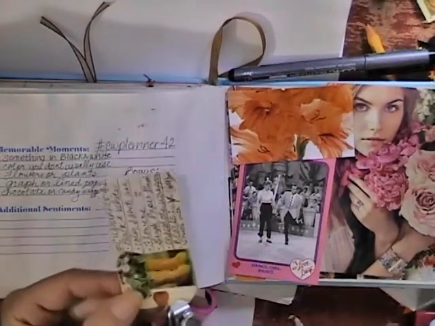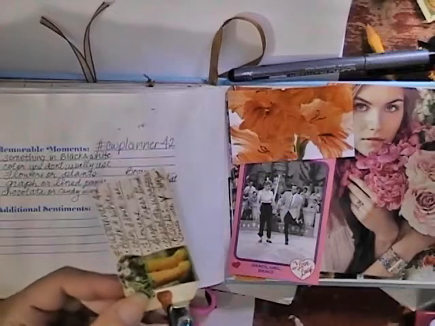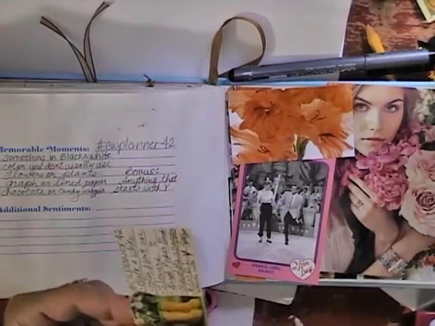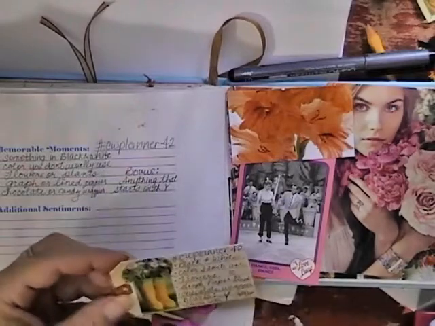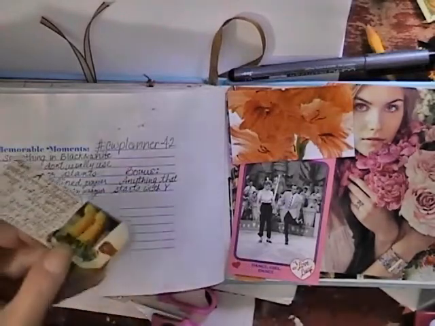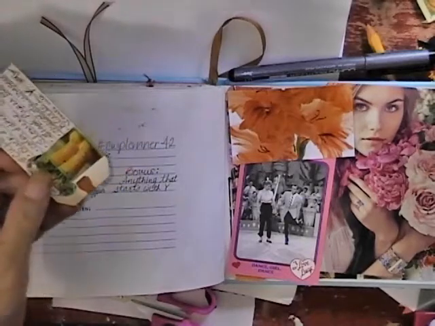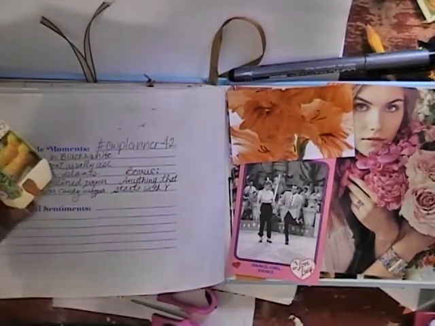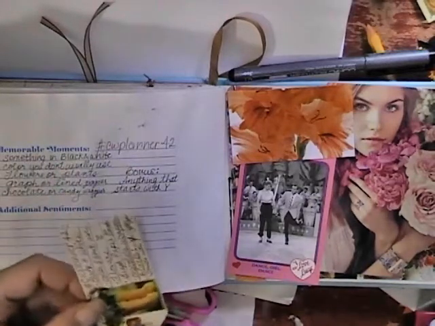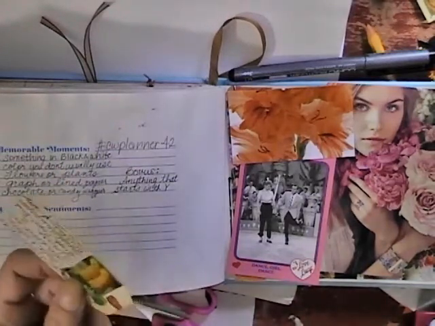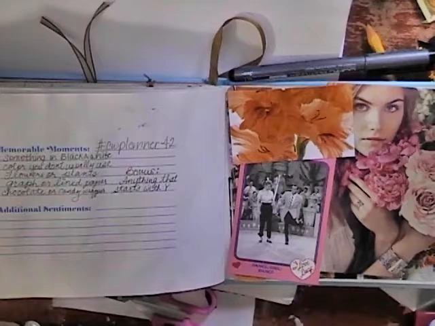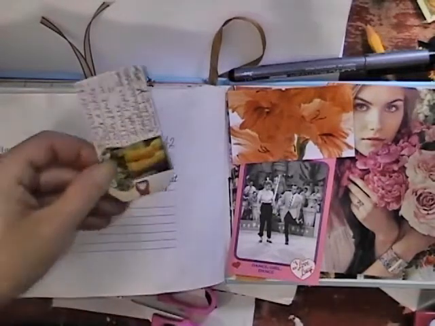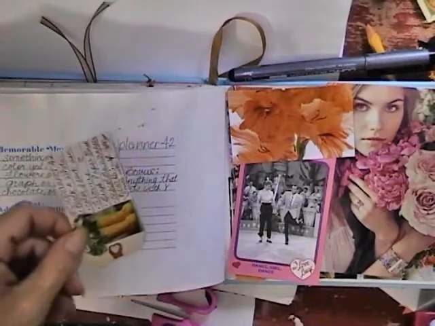Okay, I'm going to pop a hole in this. I can't see where the hole is. There it is. You know what? This is the small one. Where's my bigger one? Alright, this one's a heart. That's alright. There, cute, right?